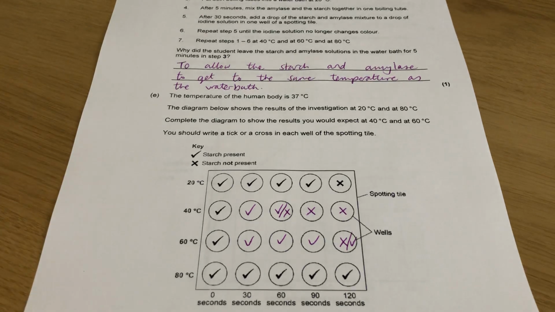The temperature of the human body is 37 degrees C. The diagram below shows the results of the investigation at 20 degrees C and at 80 degrees C. Complete the diagram to show the results you would expect at 40 and 60 degrees C. You should write a tick or a cross in each one of the spotting tile.